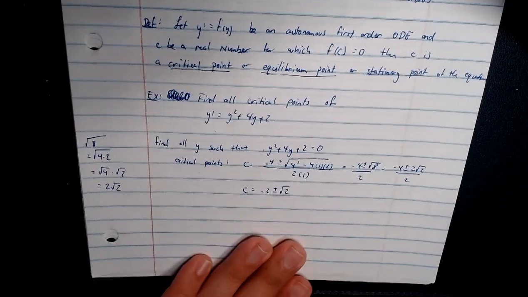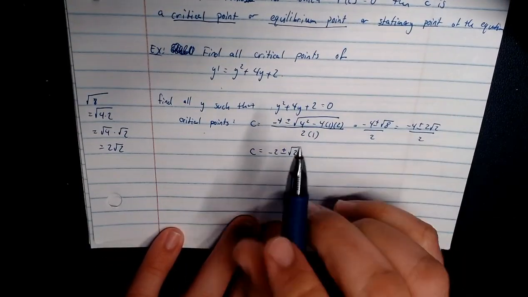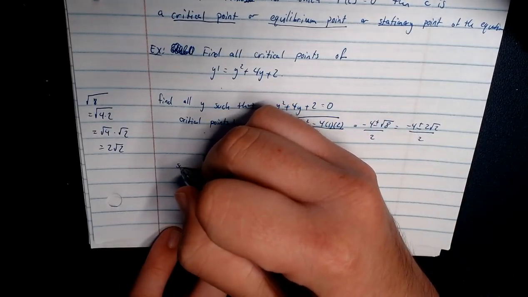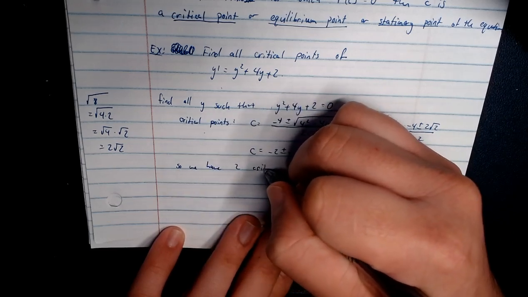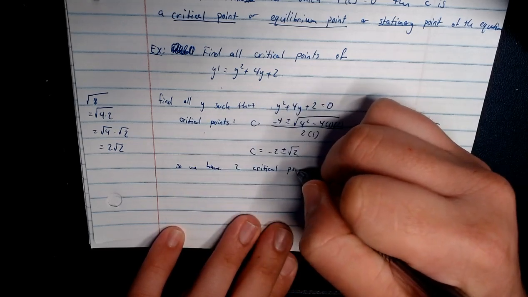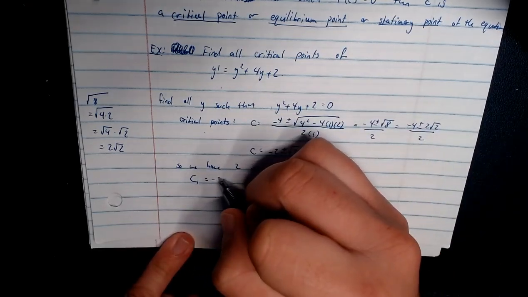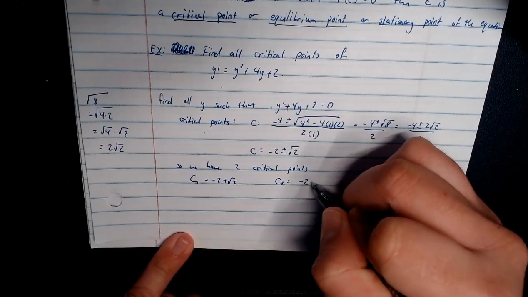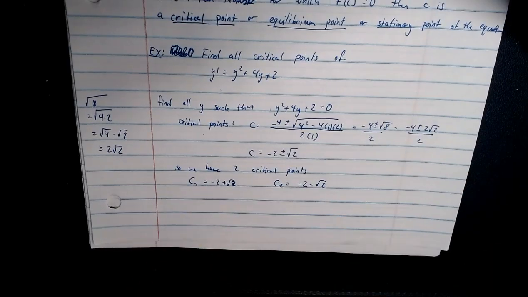Okay, so it looks like I've got 2 of those. Here I will label them separately, although we can write it as plus or minus. So we have 2 critical points. I'll call them C1 and C2. So C1 is going to be negative 2 plus root 2, and C2 is equal to negative 2 minus root 2. So here we see an example of what we mean by critical points.